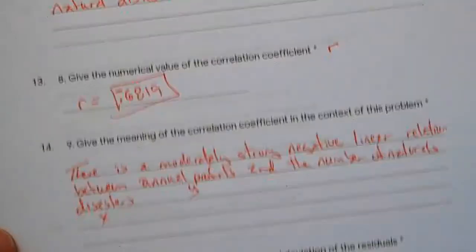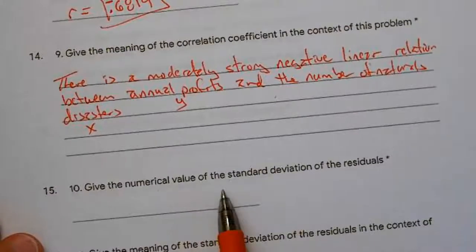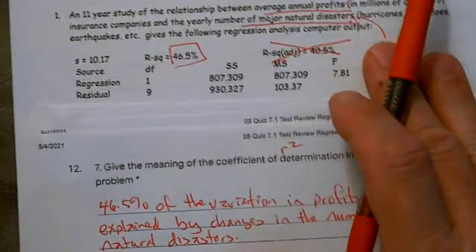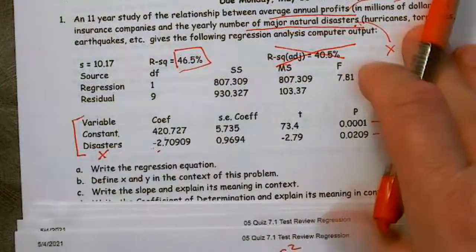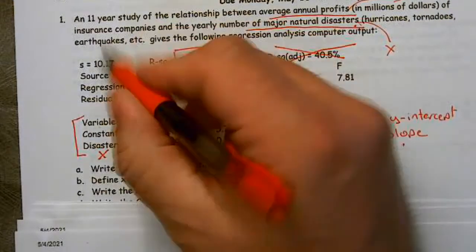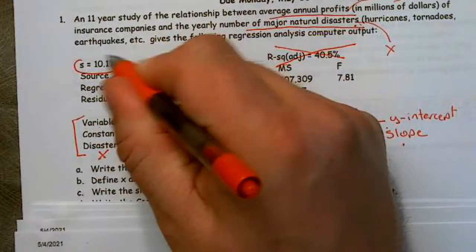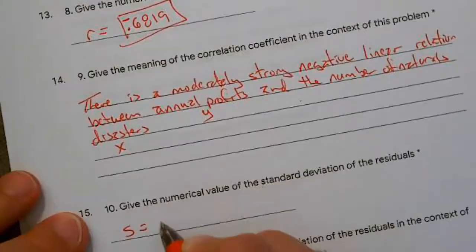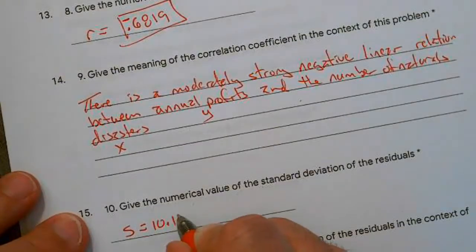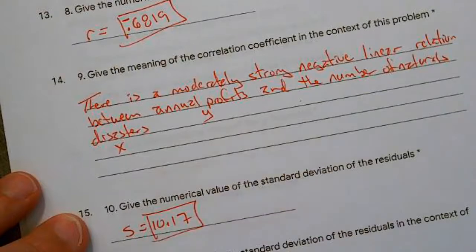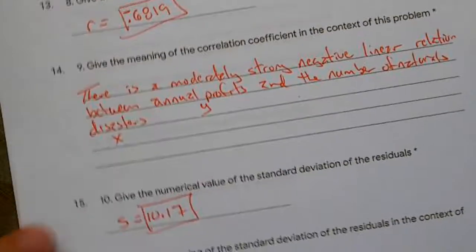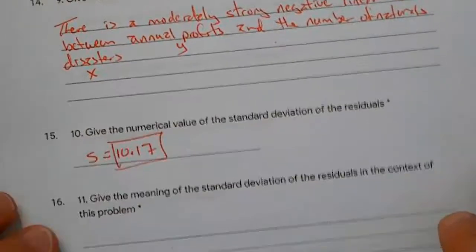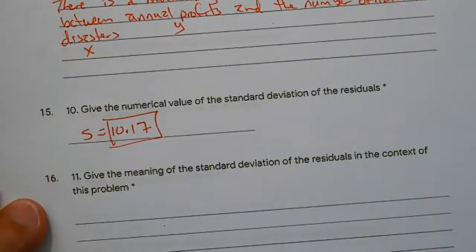The next thing it asked for was give the standard deviation of the residuals. Well, that's pretty easy. I don't know where it's going to show up, and it can show up at the bottom, it can also show off to the side, but look for the S. So that's the standard deviation of the residuals. So S, in this case, was 10.17. Once again, all I need to do is write the 10.17. Please don't write S equals, just type in the number. The number 16 says, give the meaning of the standard deviation of residuals in the context of this problem.